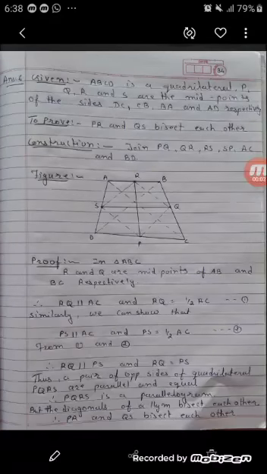Now question number 6, read from the textbook page number 151. Here the figure is not given. Show that the line segments joining the midpoints of opposite sides of a quadrilateral bisect each other. Here he gave the question fully in words, but you draw the figure, give the names, and write the given and to prove in mathematical language.